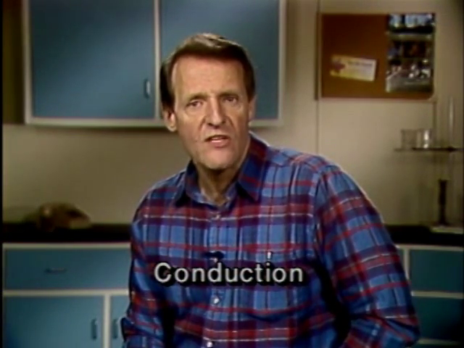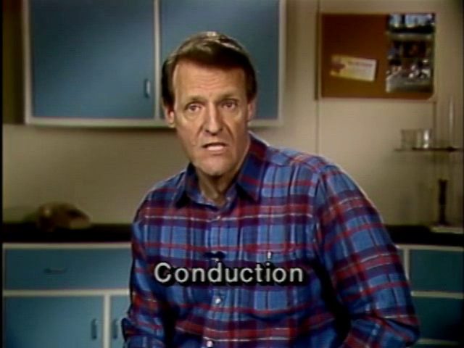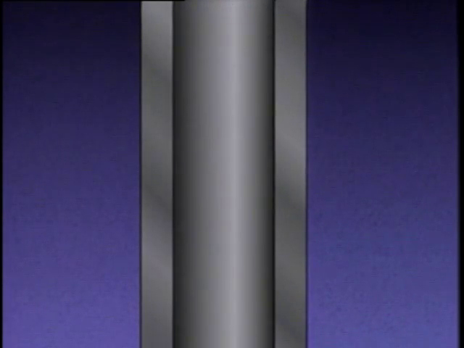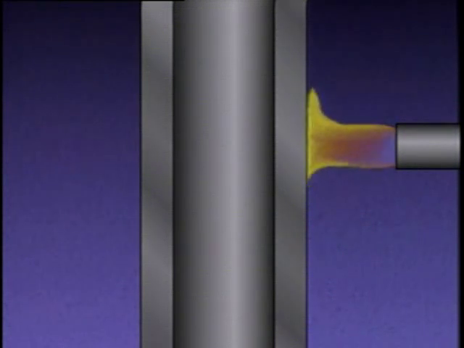One way that heat is transferred is by conduction. It's the primary mode of heat transfer within a solid or between solids in contact. For example, conduction is the mode of heat transfer through metal tubes in a heat exchanger. If the outside wall of a tube is heated, the heat transfers by conduction to the inside wall.